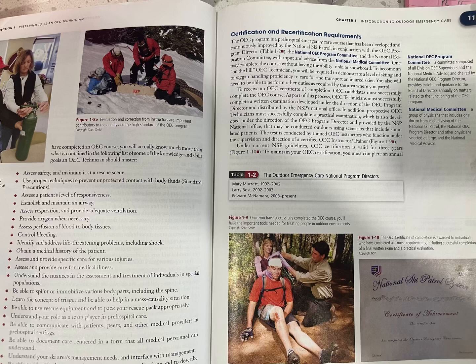Refreshers are primarily a hands-on learning experience, enabling OEC technicians to demonstrate proficiency in the skills needed to care for a patient. Upon the completion of 3 consecutive refresher years, cycle A, B, and C, the OEC technician will be issued a new OEC card. The refresher is developed annually by the NSP National OEC Refresher Committee under the direction of the National OEC Program Director, and the curriculum is provided to NSP instructors.